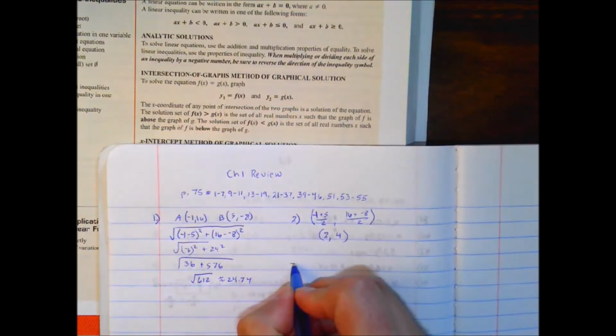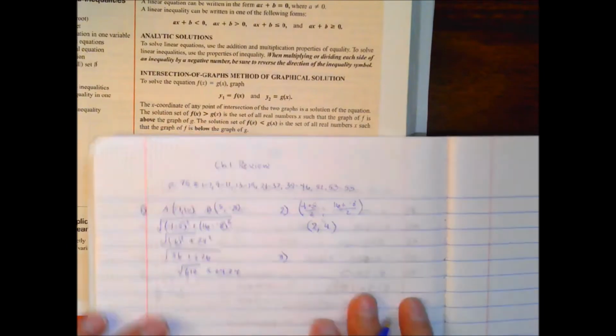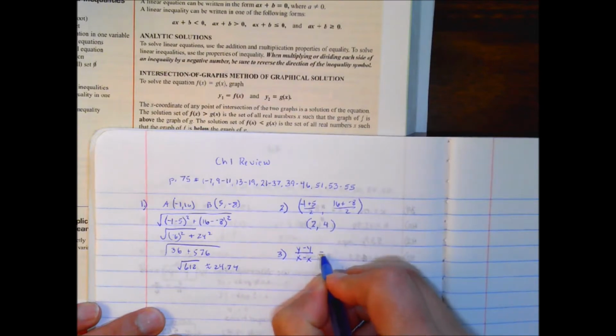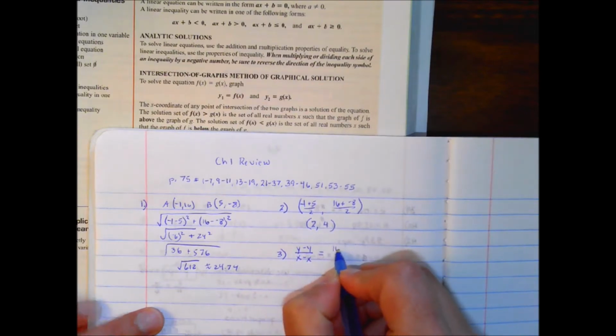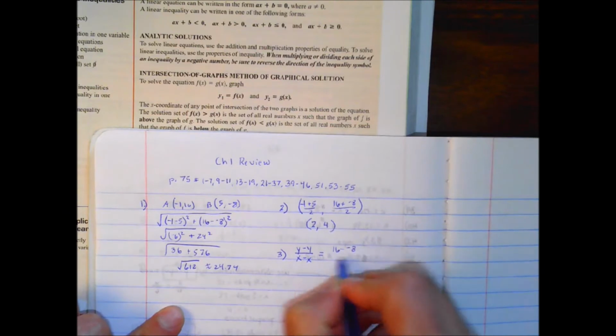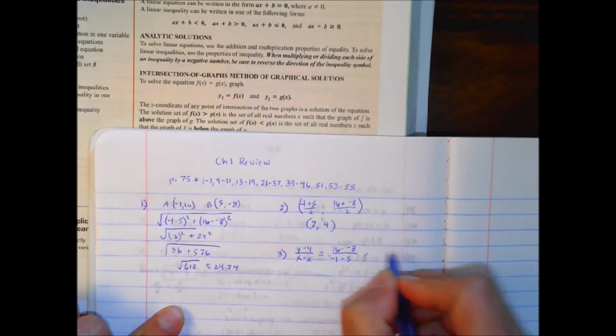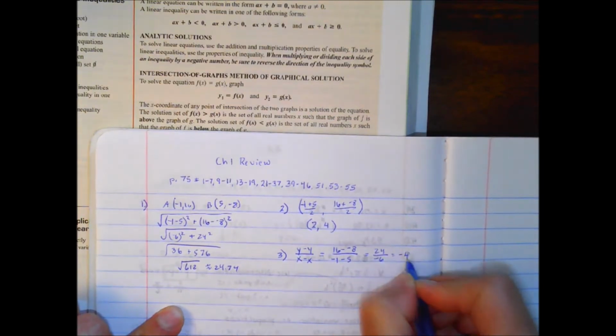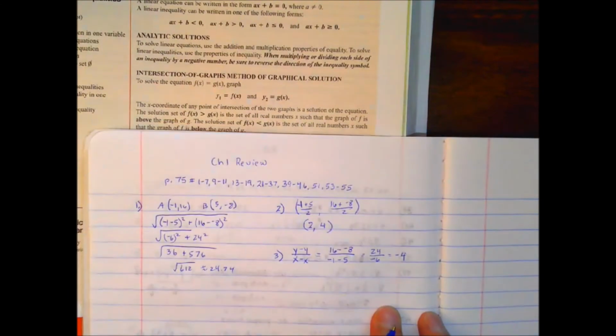Number 3 is asking you to find the slope between the two. For slope, you have the formula y minus y over the x minus the x. And that would be, it doesn't matter which, 8 minus 16 over -1 minus 5, which would be -24 over 6, which is -4. So there's a slope of -4.